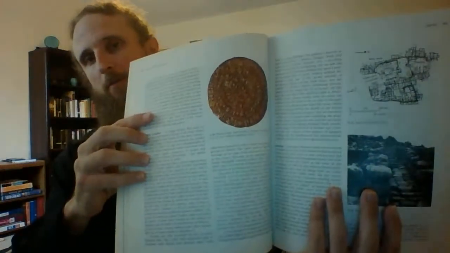So here's the original Festos disc, of course. You can see it's baked clay, I think. No, it's terracotta. Yeah, okay, so it's baked clay. But anyway, there are a lot of things here we could stop to take a look at, but I don't think we will. So let's skip to Mycenae.